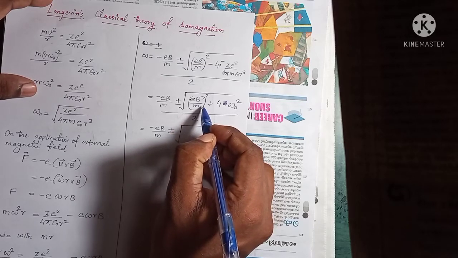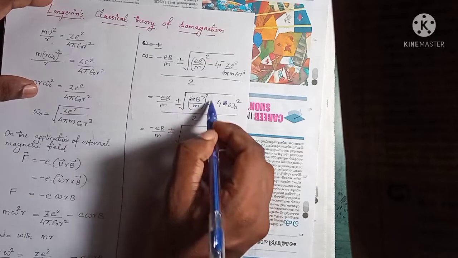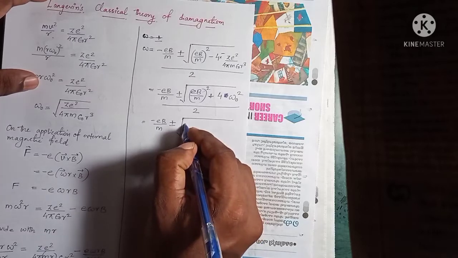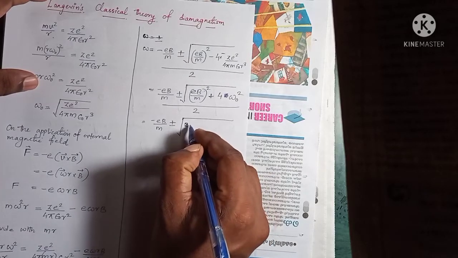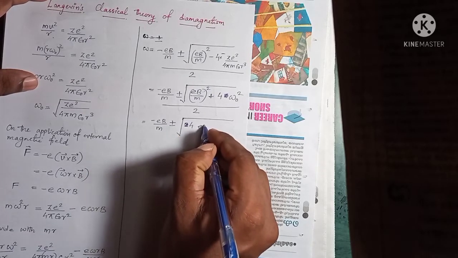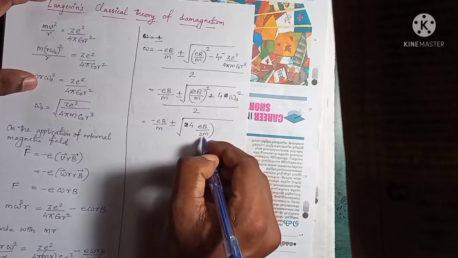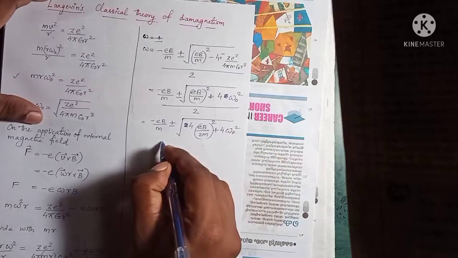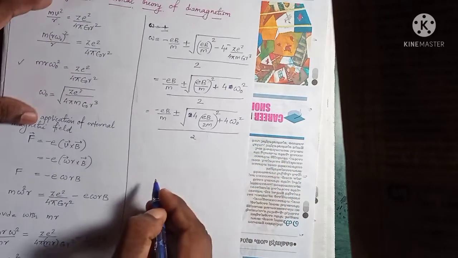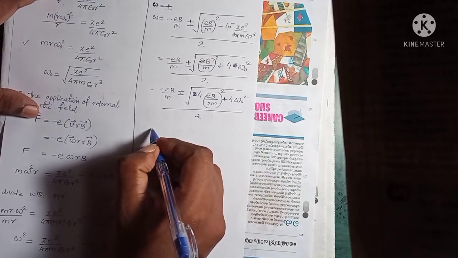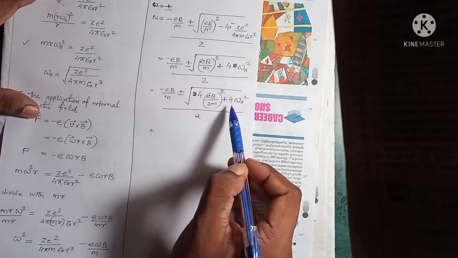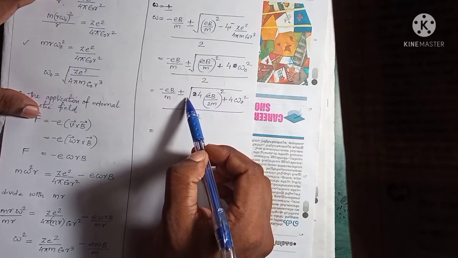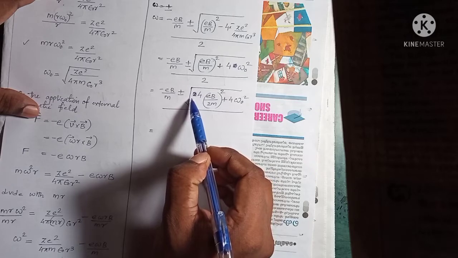means inside the bracket it becomes 2 since there is a square outside. So this becomes 2, 4 eB upon 2m whole square plus 4 omega naught square upon 2, and this gives, taking the 4 common and outside the root, it becomes 2.